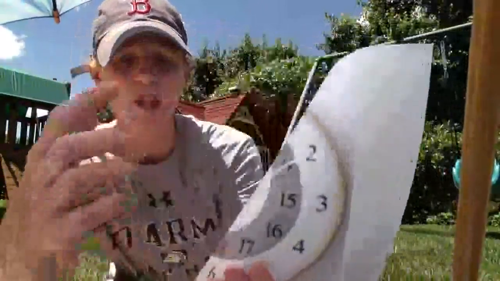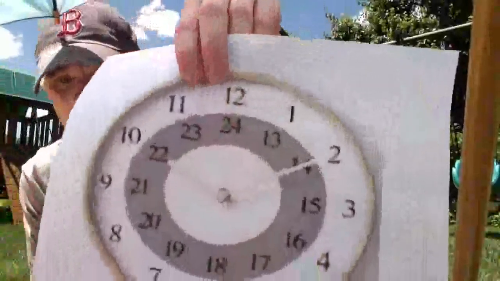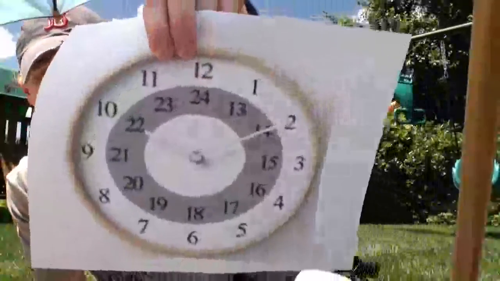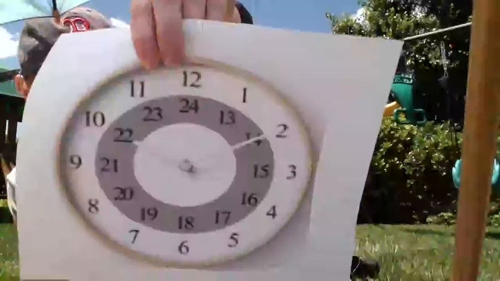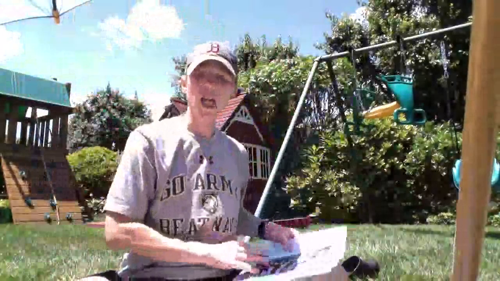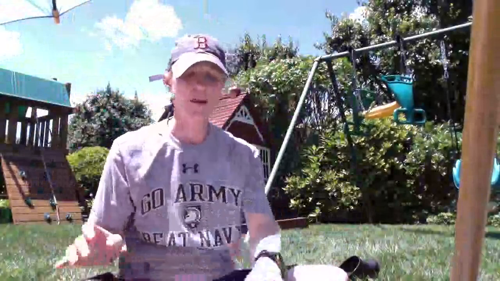Not only does it have the 12 and all the other numbers, but it goes all the way up to 24. And that's what we refer to as the 24-hour clock. Our clocks are based on Earth's movement around the sun, and time is based on how the Earth spins around. In one day, the Earth has spun an entire circle.